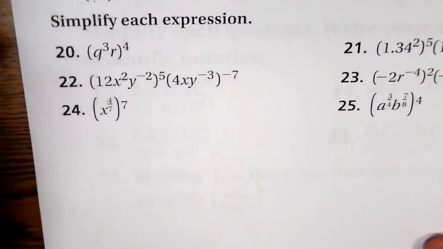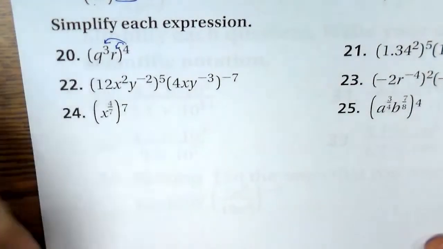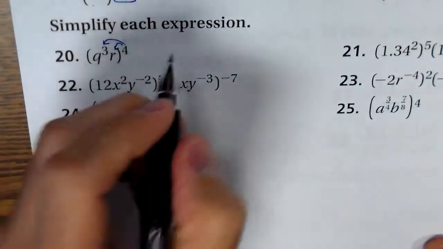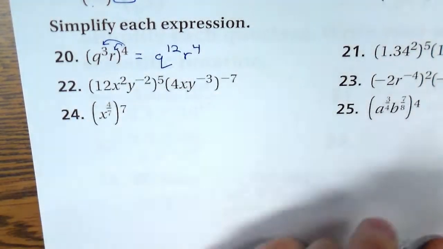In number 20, we have two different terms. So the 4 is going to be multiplied to the 3, and the exponent on the r, which is 1. So we're going to get q to the 12th, r to the 4th.